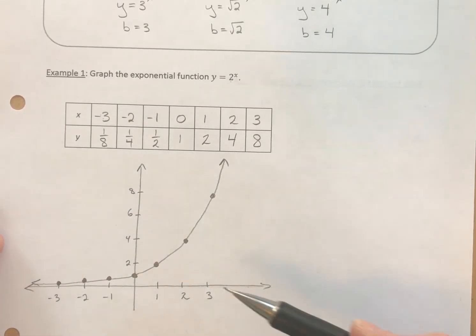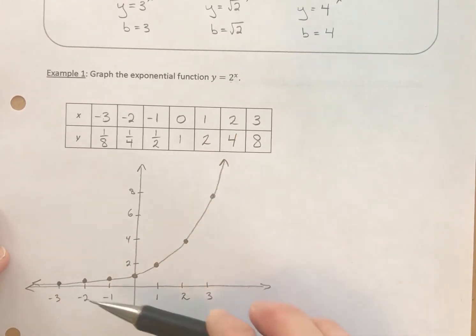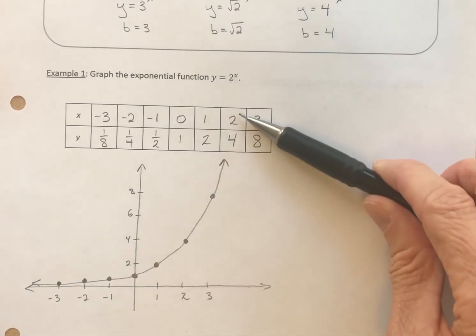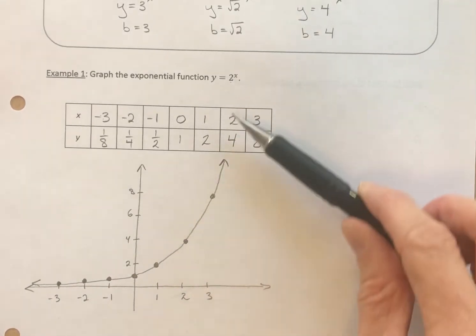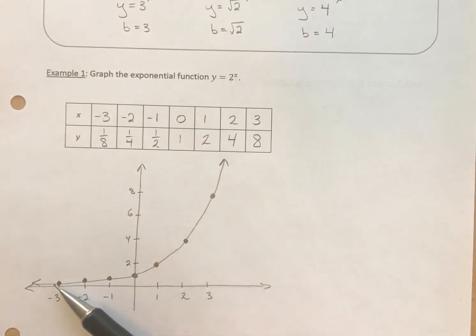Let's also look at the fact that all my y's are positive and that the x-axis is an asymptote. As the graph comes down this way, or as we go from right to left, the graph gets closer and closer to the x-axis, but it will never touch it.